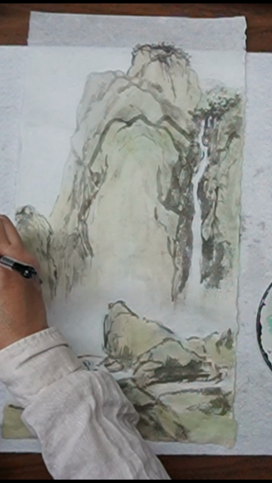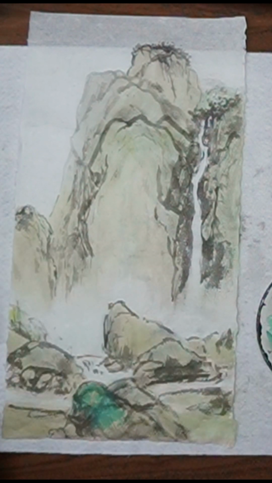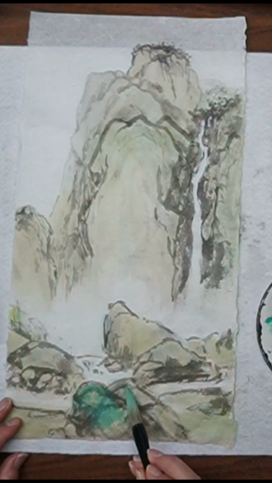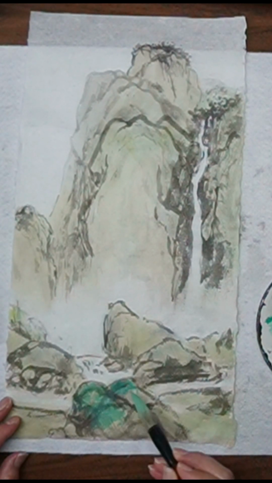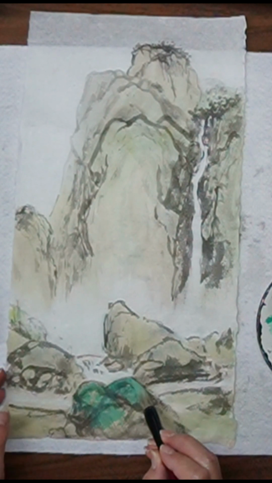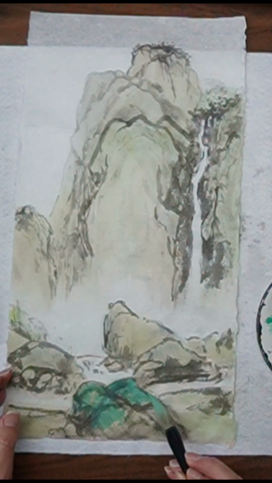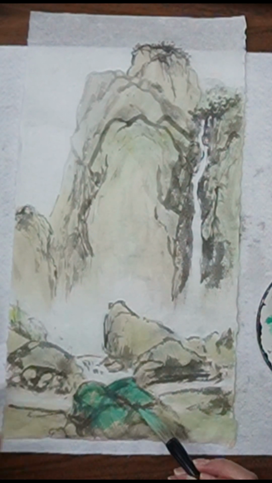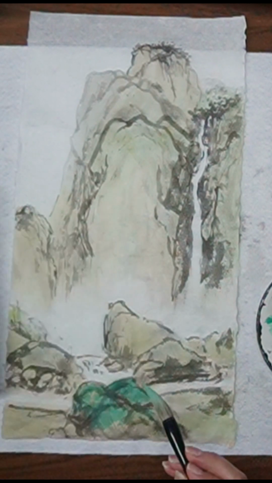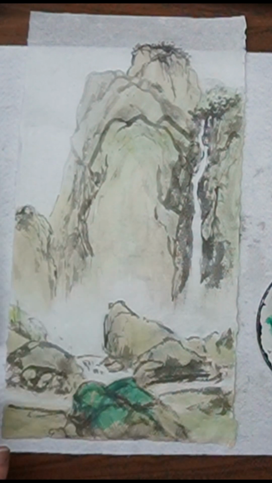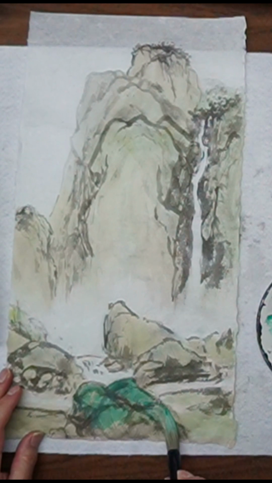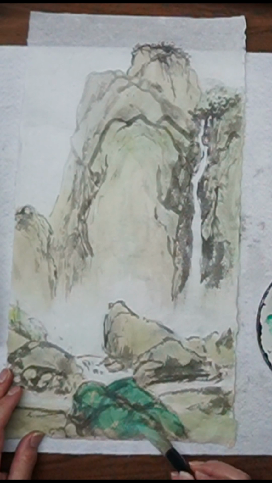You can add a little bit darker color, maybe to change a little bit. There are three different grades in Maurice, but not here. I only got the medium, so I just add a little bit of transparent colors to make it darker.